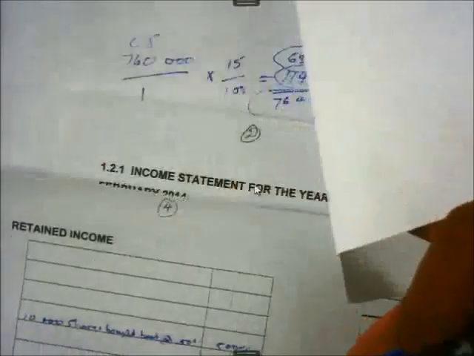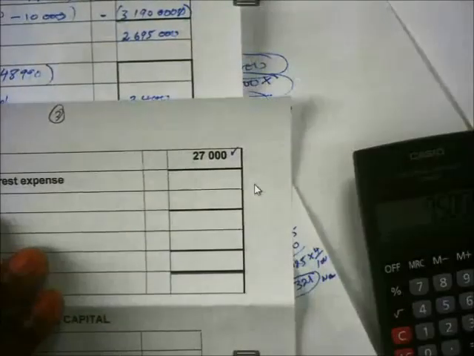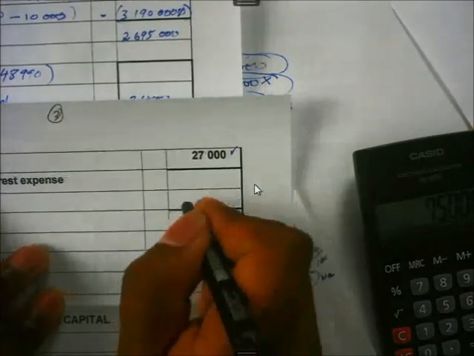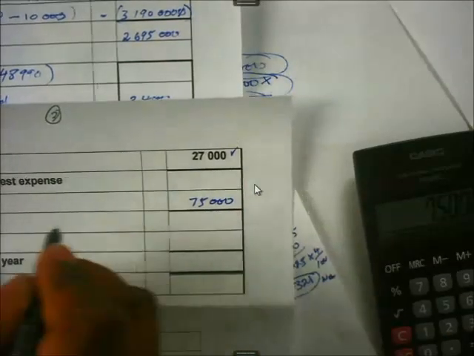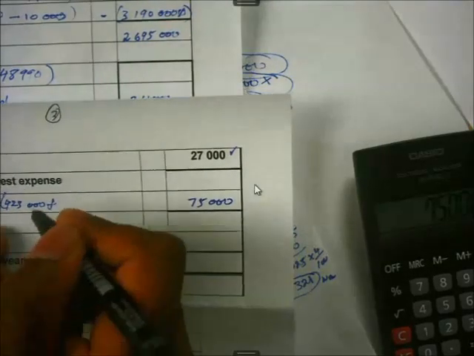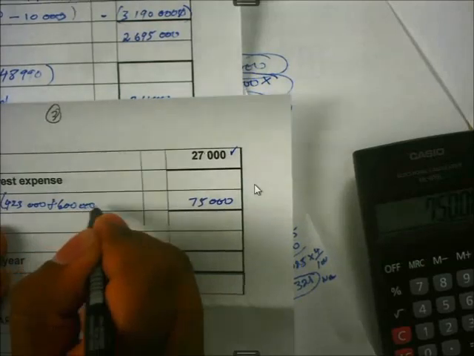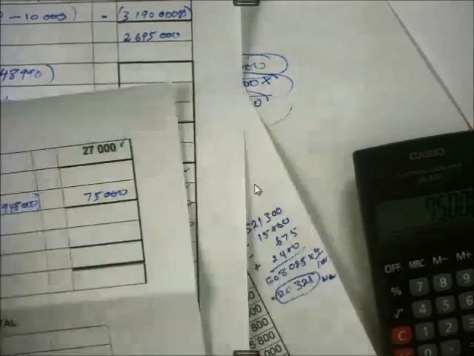Where is our income statement now? Here it is. The second page of the income statement. There it is. Your interest expense will be 75,000. How did we calculate it? We said 423,000 plus 600,000 minus 948,000. But I used the calculator to make that calculation.